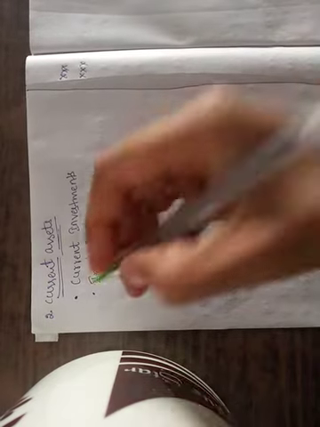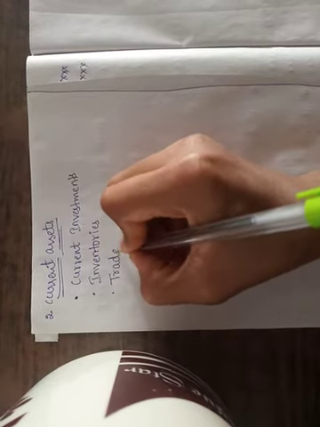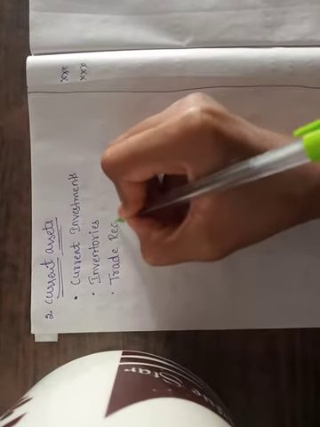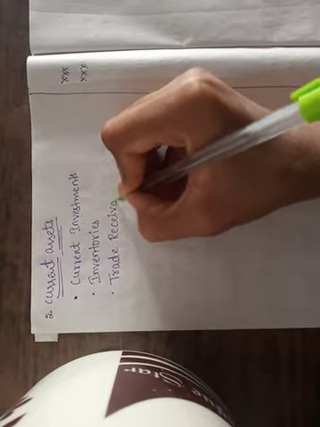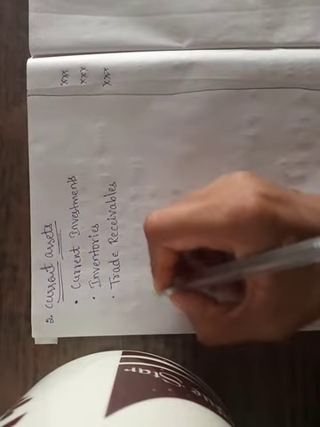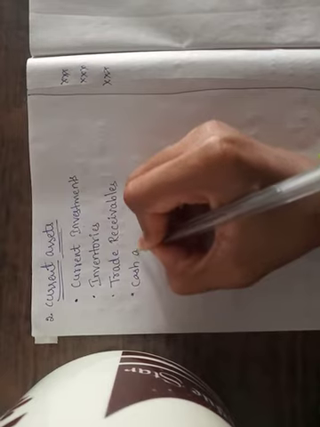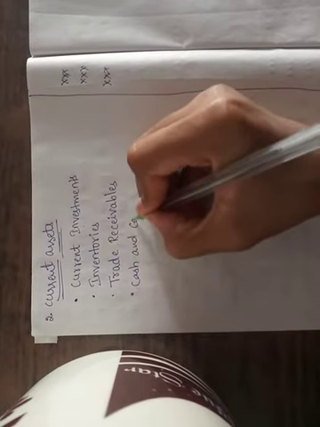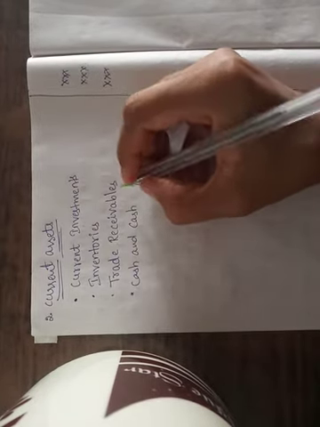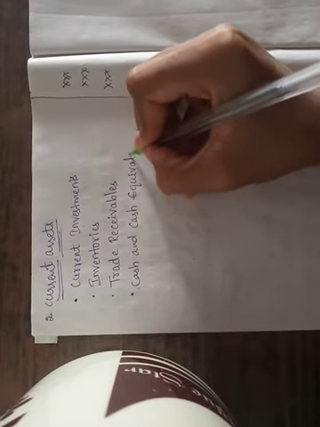Next, trade receivables. Next is cash and cash equivalents.